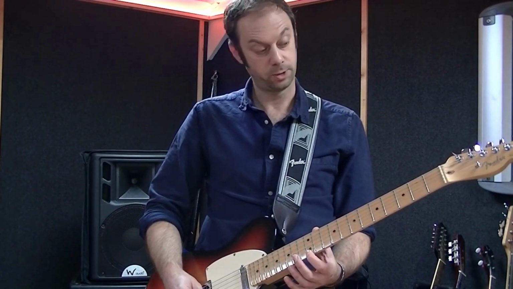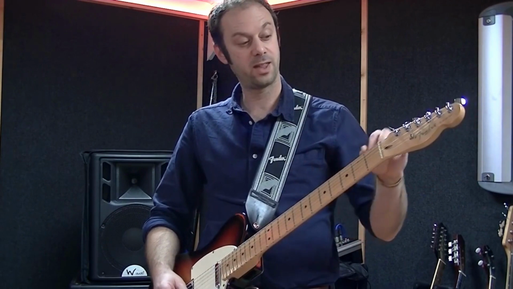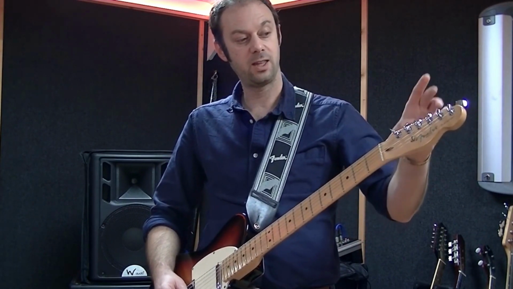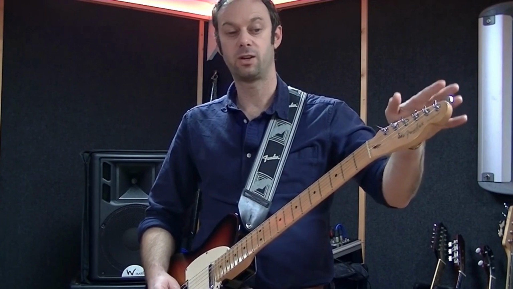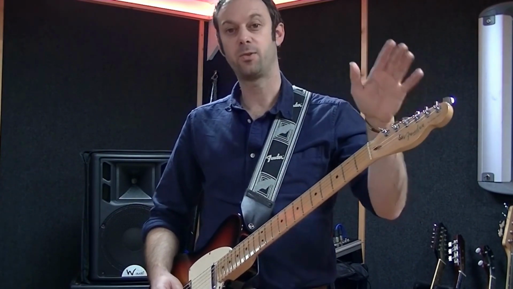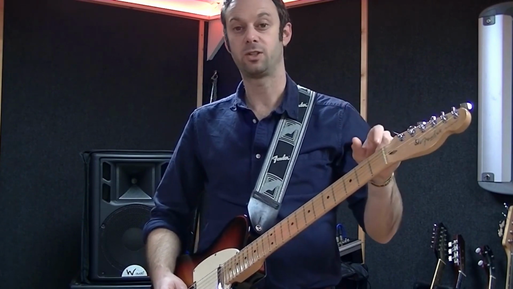I hope that helps. I hope that gives you a basic view. One more thing, just before I forget. These little bits here are called your machine heads or your tuning keys. This is for tuning your guitar. First and foremost, the most fundamental part of your guitar playing is making sure your guitar's in tune.